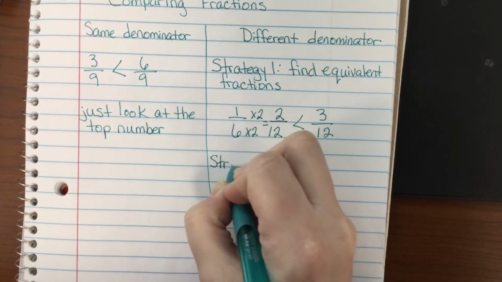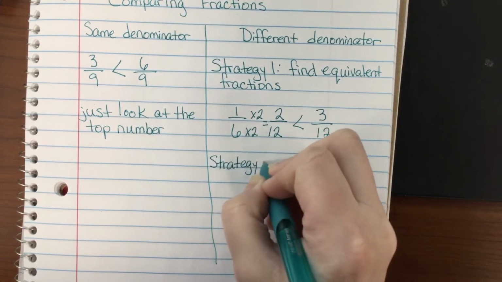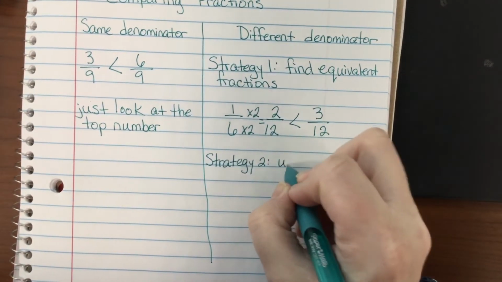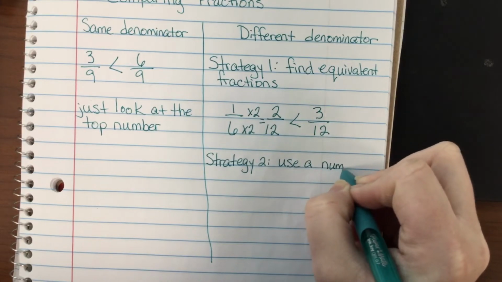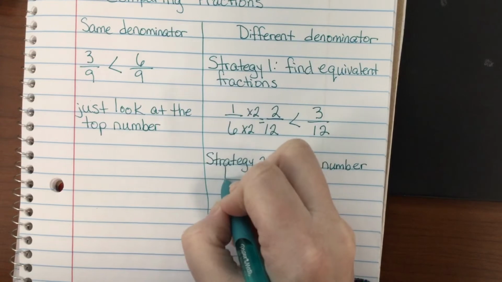Strategy 2. Use a number line. We're going to use these more when we get back to school.